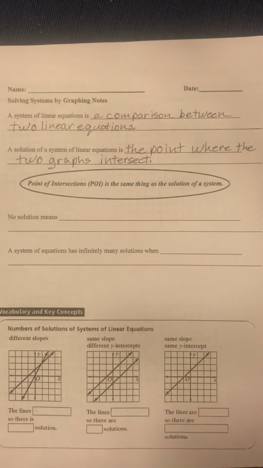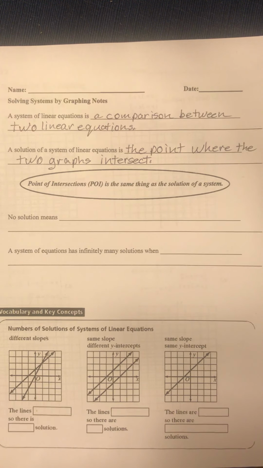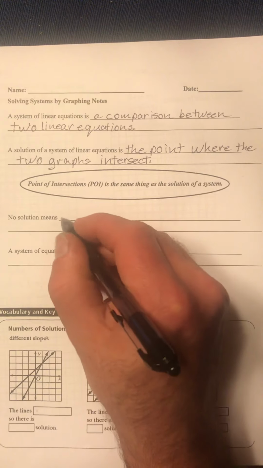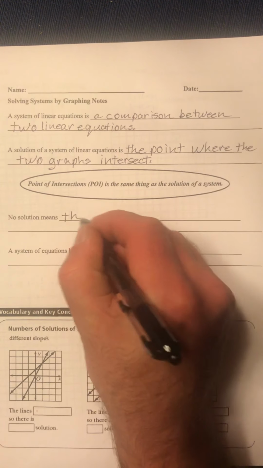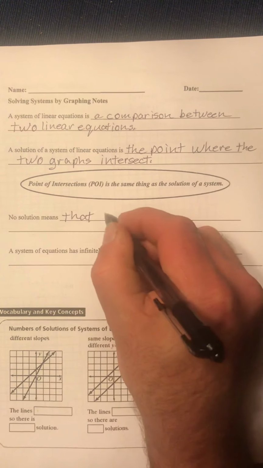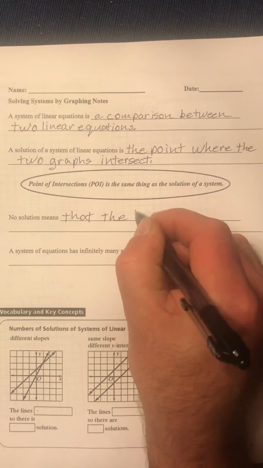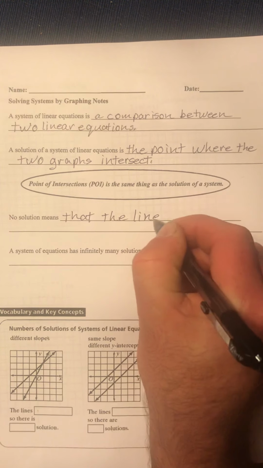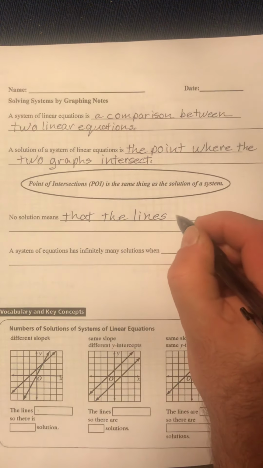Okay? Now, the point of intersection, or POI, is the same thing as the solution for a system of equations. No solution means that the lines are parallel.